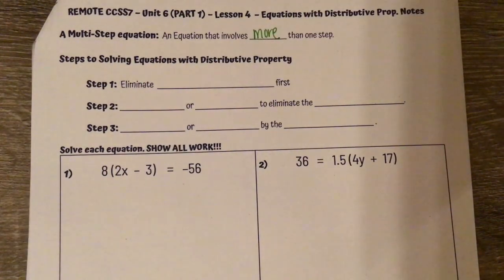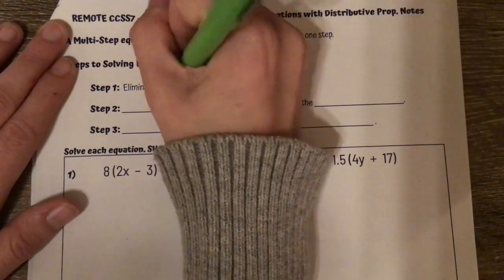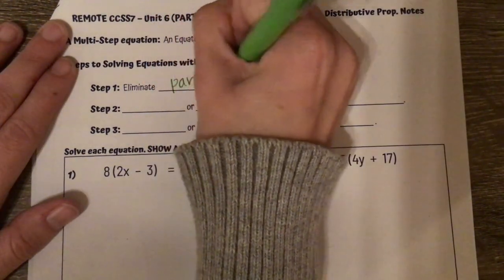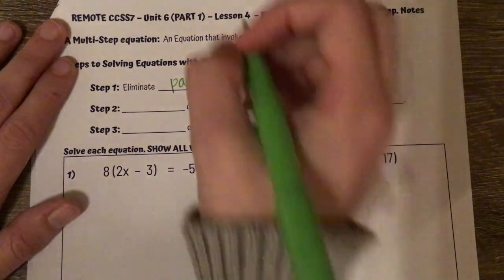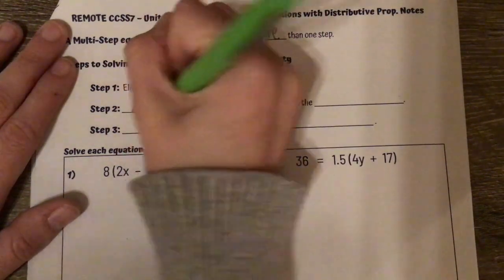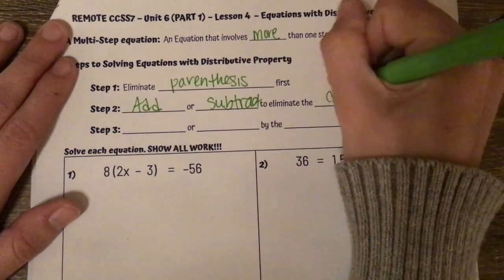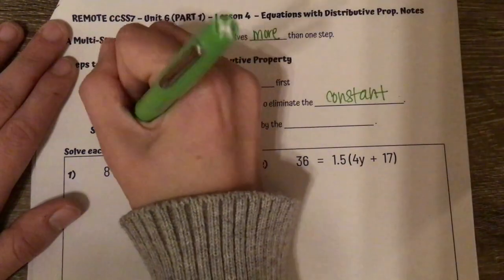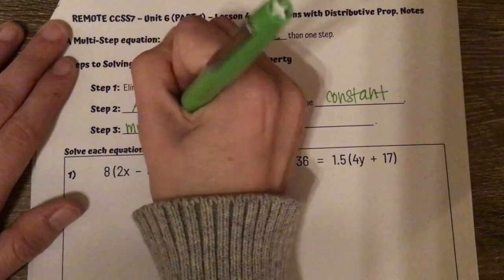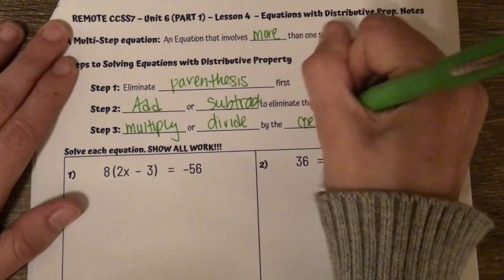Steps to solving equations with the distributive property. First, we are going to eliminate the parentheses. Just like in order of operations, we get rid of the parentheses first. Then our next steps are just like when we had two-step equations. We are going to add or subtract to eliminate the constant. And then step 3, we're going to multiply or divide by the coefficient.